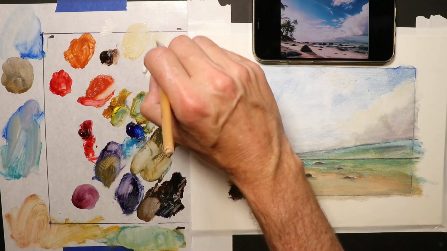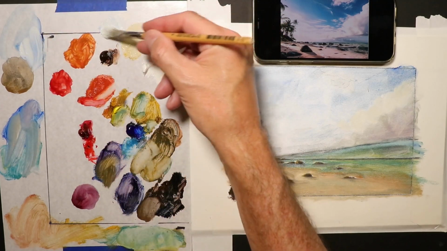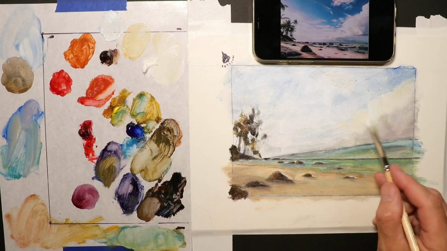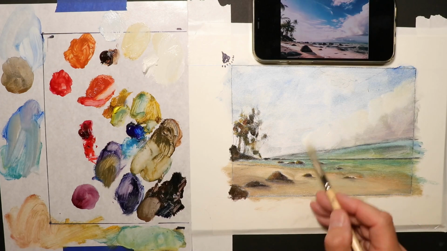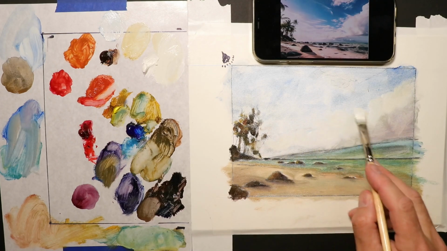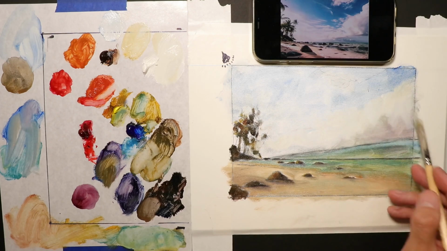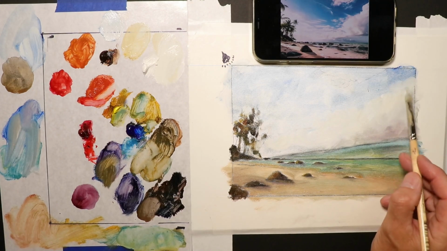We'll make a cool white with some blue. So you have a warm and cool white working to your advantage. And you just make the cloud shapes the way you want them to be. It's your painting.